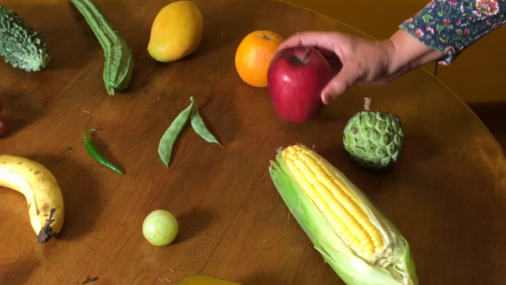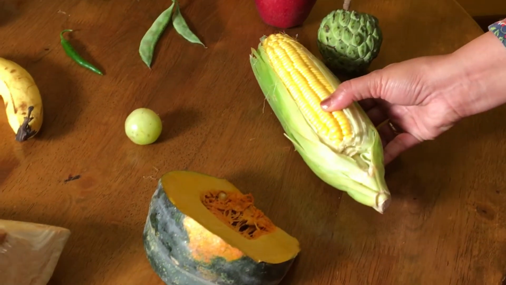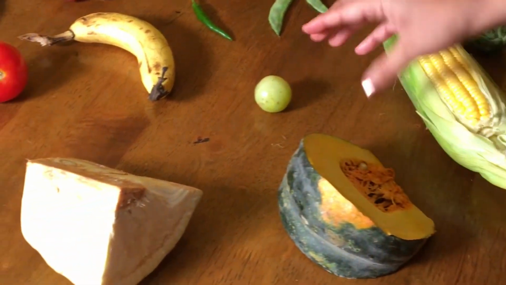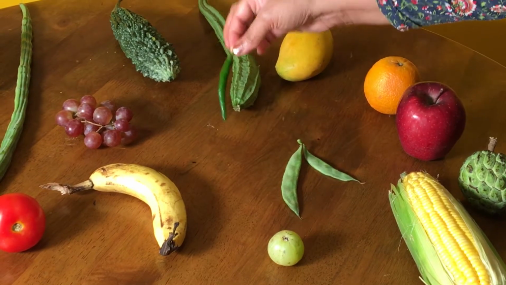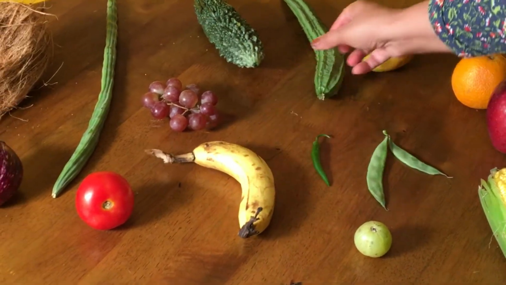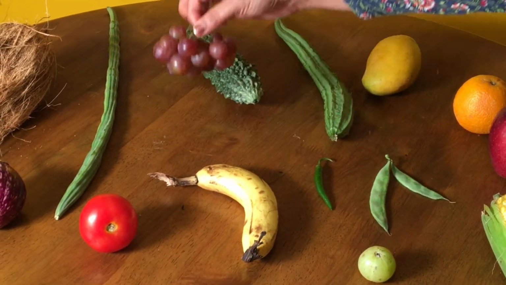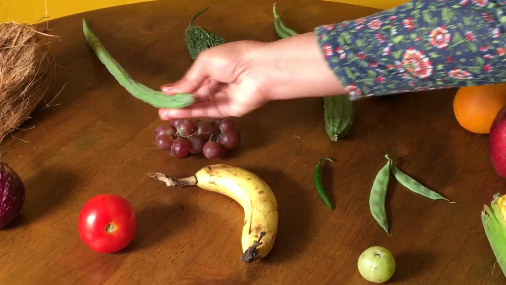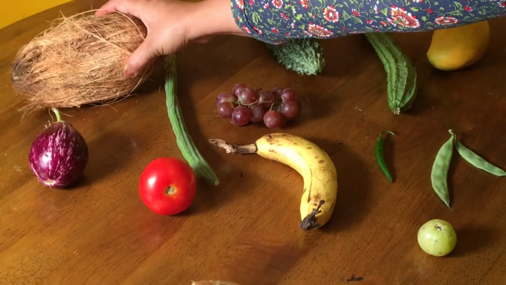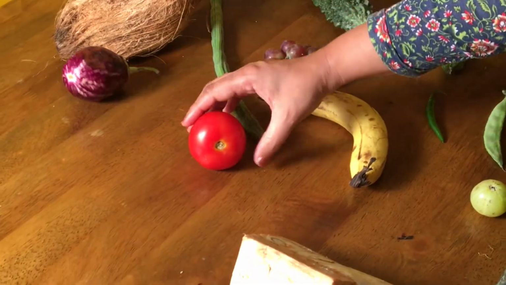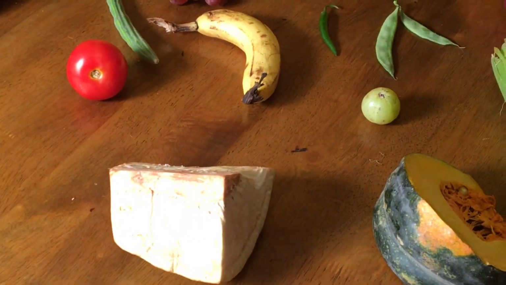oranges, apple, custard apple, maize, it's a pumpkin, gooseberry, double beans, chili, banana, ridge gourd, bitter gourd, grapes, drumsticks, coconut, brinjal, tomato, and a small piece of a young jackfruit.